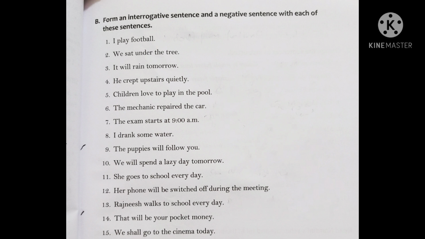Page number 69, exercise B. We have to form an interrogative sentence and the negative sentence with each of these sentences. I play football. It is in simple present tense. So the negative would be I do not play football. And interrogative, do I play football?